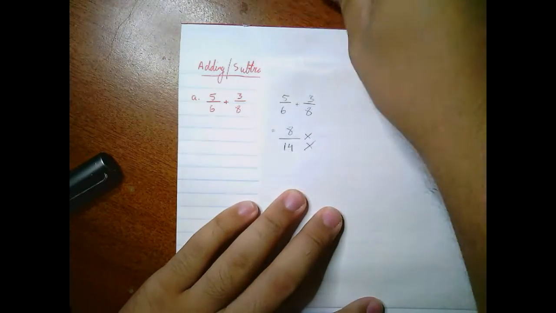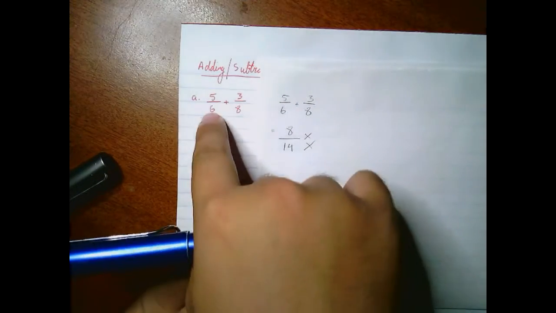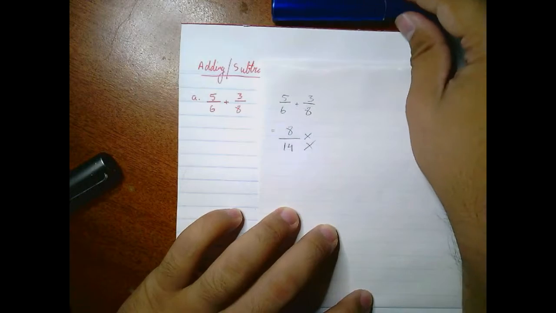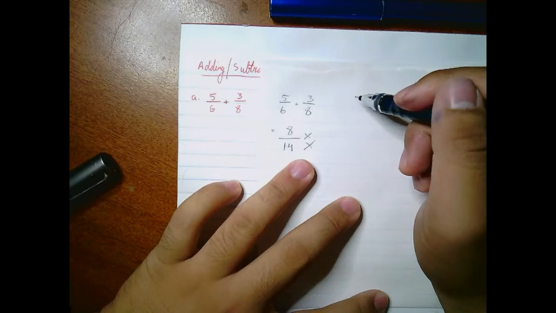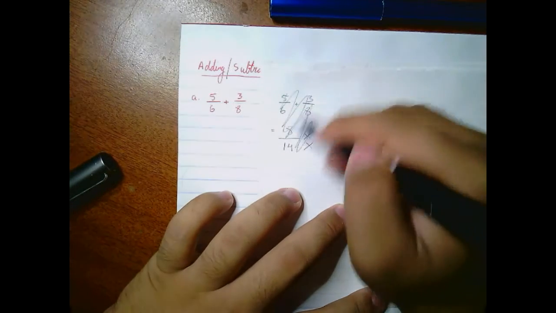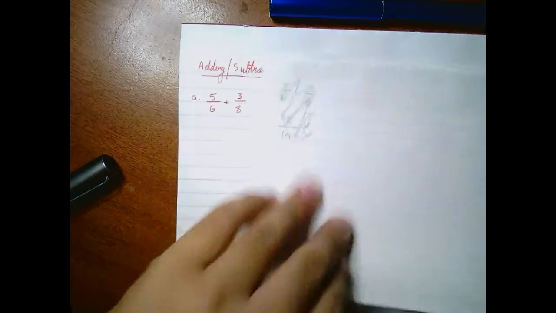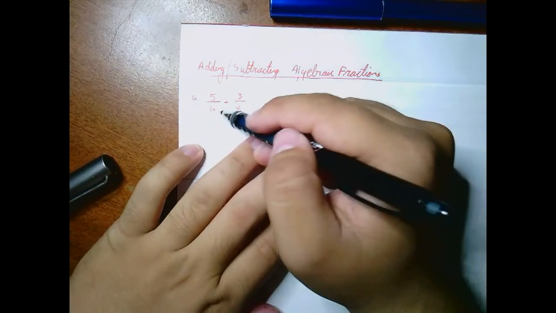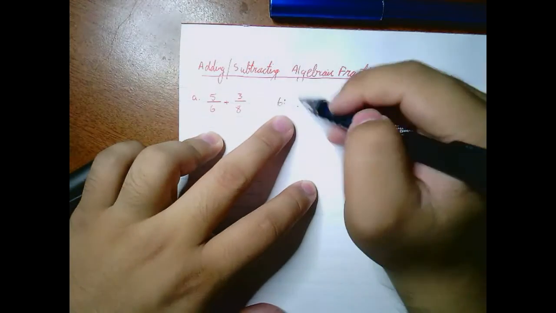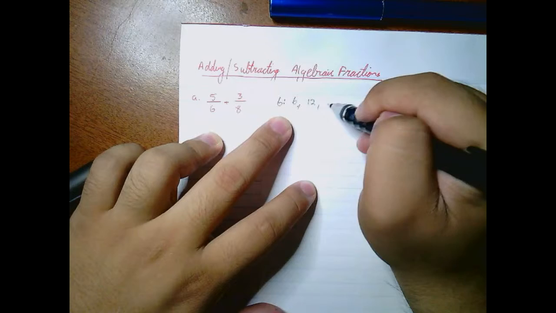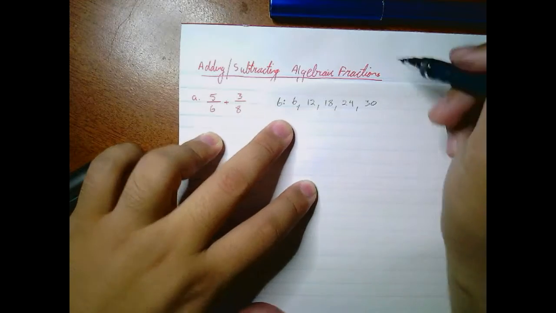So when it comes to these ones, what we want first is the same denominator. By that, we want the lowest common multiple. This is all done in my head, but I'll use this to visualize it. I'll go with 6 first. Multiples of 6, we get 6, 12, 18, 24, 30. I'll stop there for now.